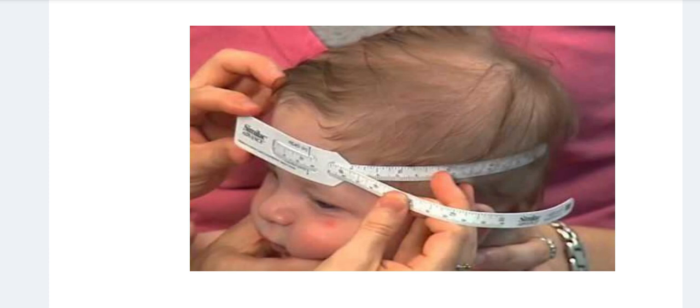So there are various measurements that are done on the child, and we are going to discuss the normal findings and the abnormal findings, because this is the way that can tell you whether the child is growing normally or not.